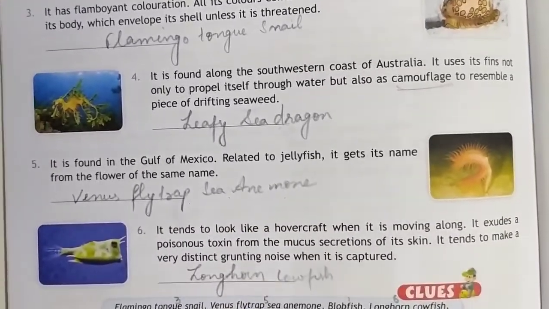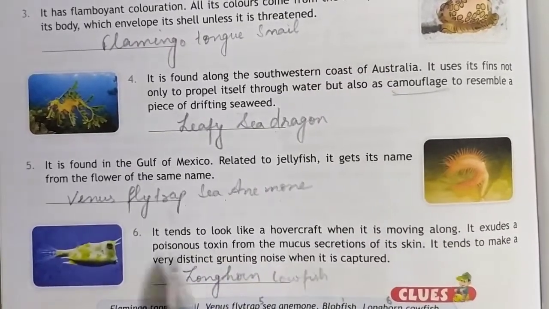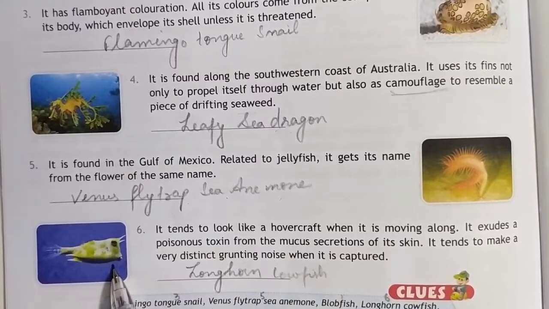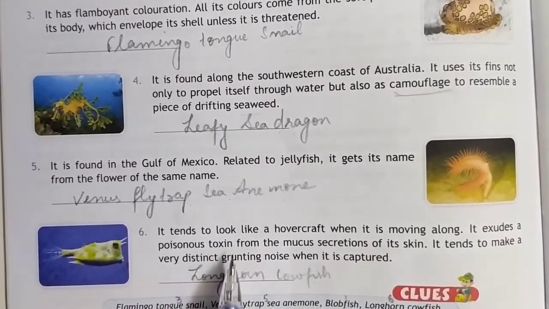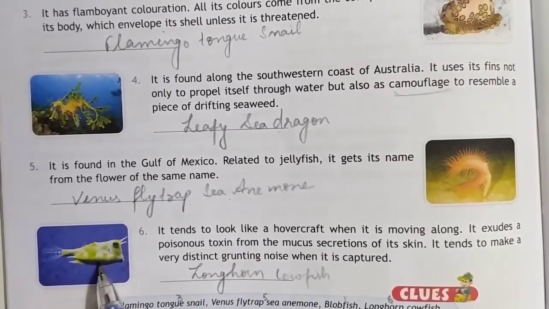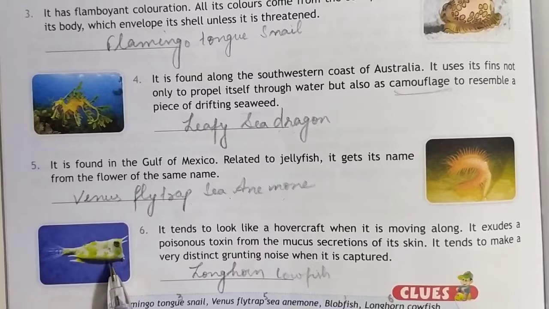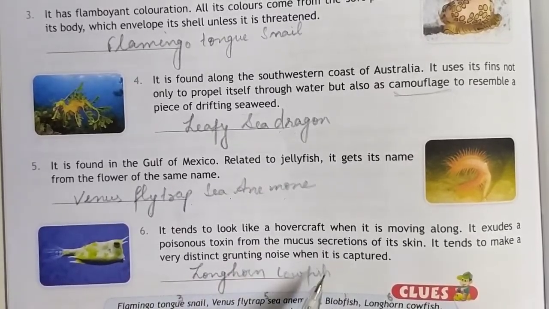The last one is, it tends to look like a hovercraft. You can see here, just like a hovercraft. When it is moving along, it exudes a poisonous toxin. It produces a toxin from its skin, mucus, which is secreted from its skin, and it tends to make a very distinct grunting noise when it is captured.